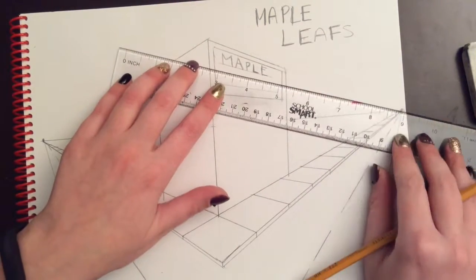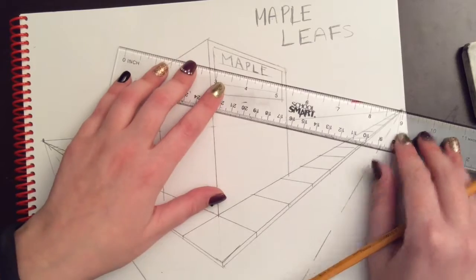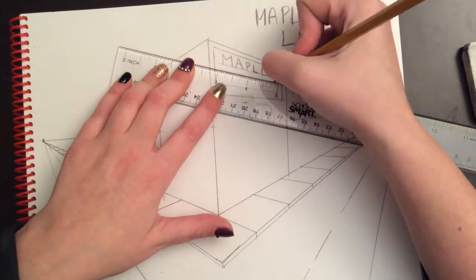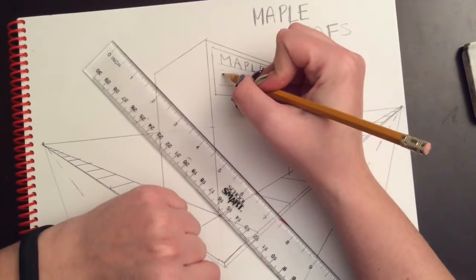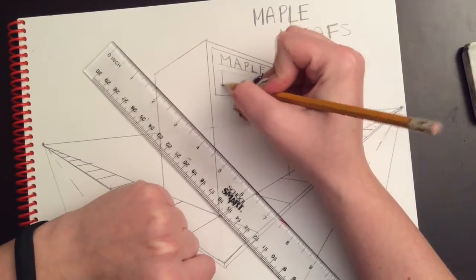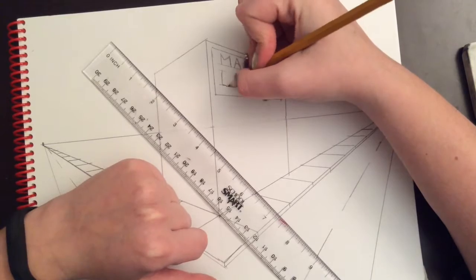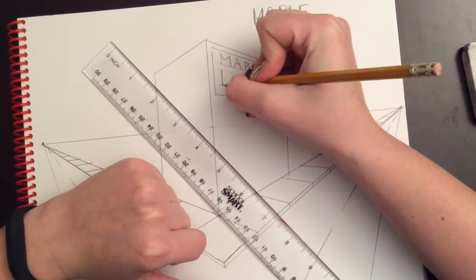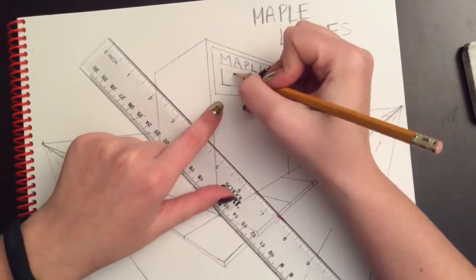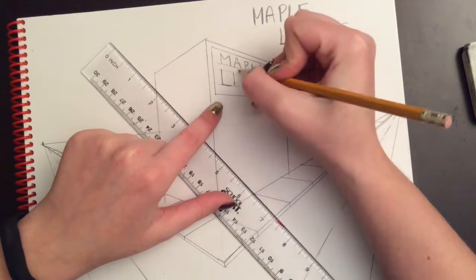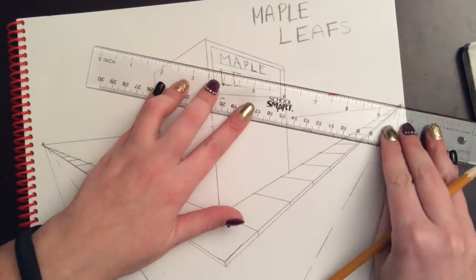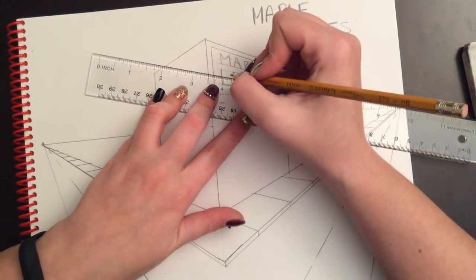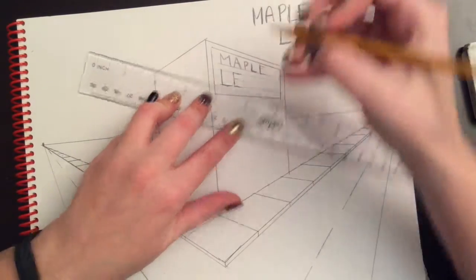What I might want to do actually is give myself a top edge as well so that my letters know where to stop. So my letters are all going to hit the top edge of this and the bottom edge of this. So I think my word leaves is going to end up being a little bigger than my maple, but that's okay. So there's my vertical part of the L. The horizontal part goes to the vanishing point. Here's the vertical part of my E. The horizontal goes to the vanishing point, and then one more, also to the vanishing point.